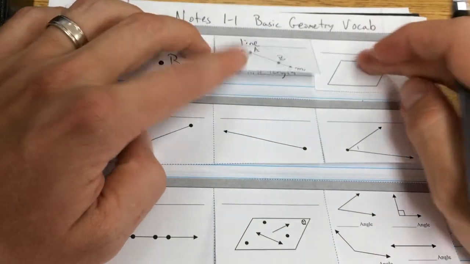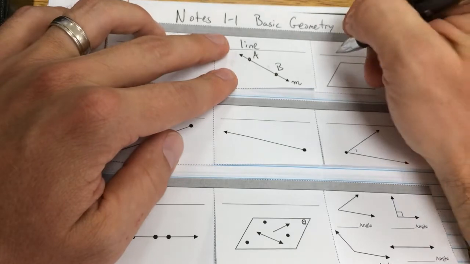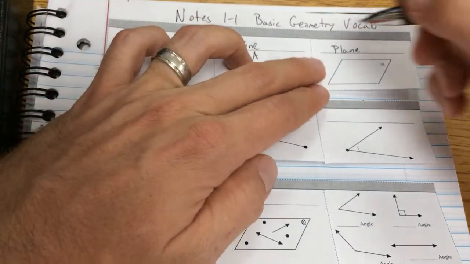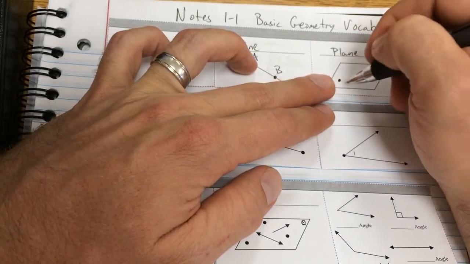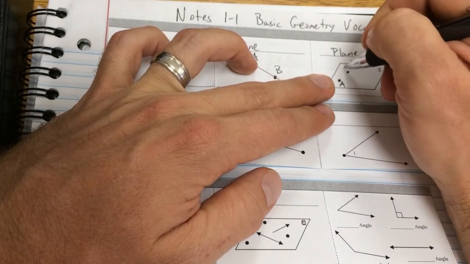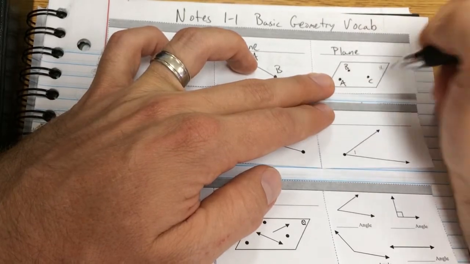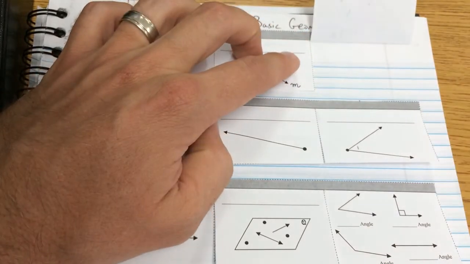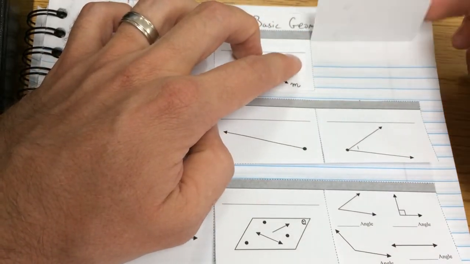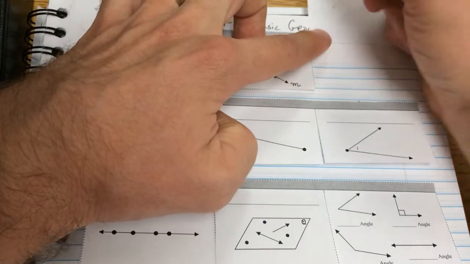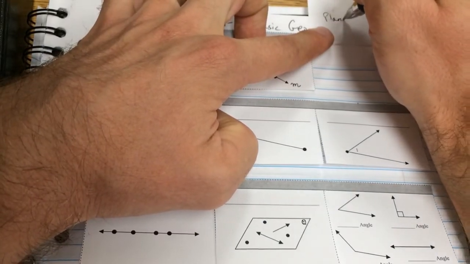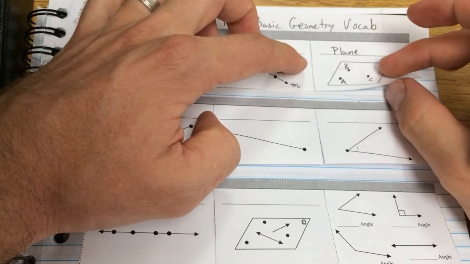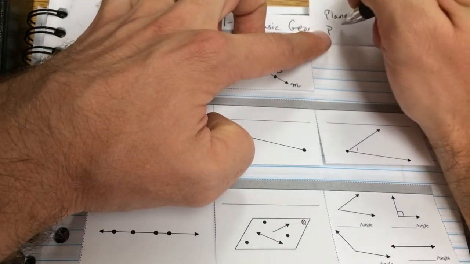Our next flip is written there with a cursive R. This is a plane. On top of our plane, there might be some other points. Remember, we need 3 points to make a plane, so I'm going to put point A, point B, and point C. These 3 points need to be non-collinear. We can call this, then, by its capital cursive letter, plane R, or by any 3 points on that plane, so plane ABC.